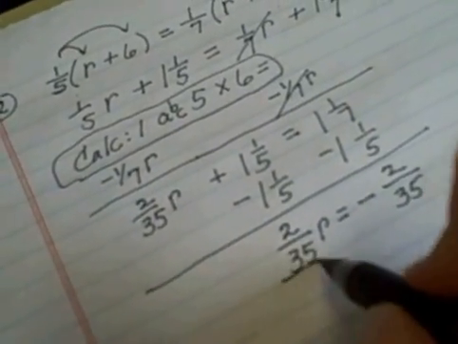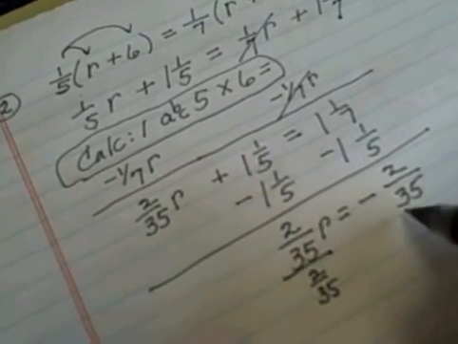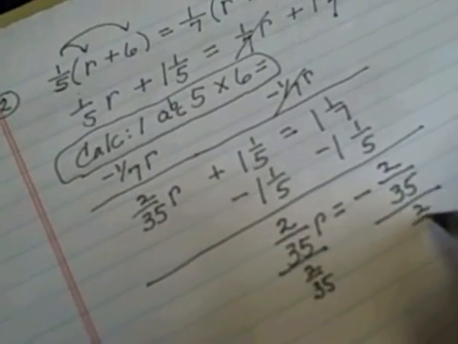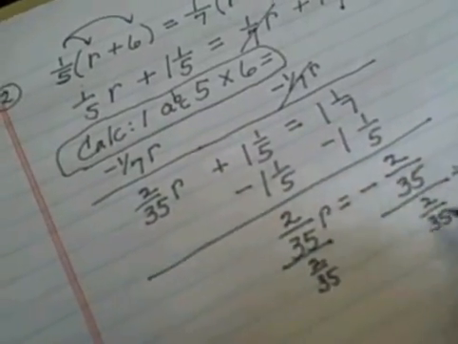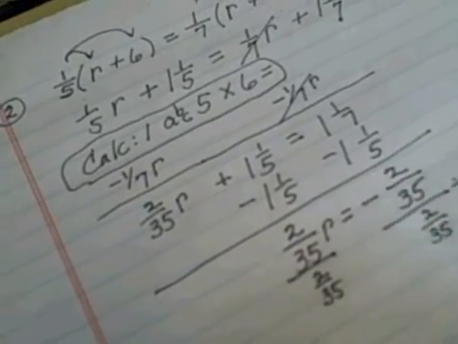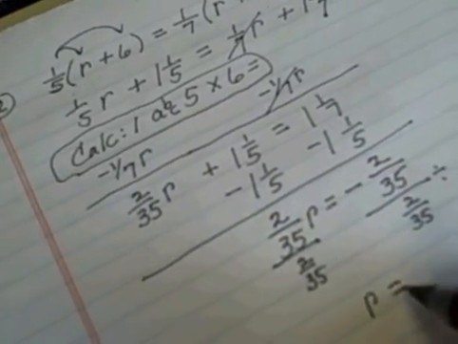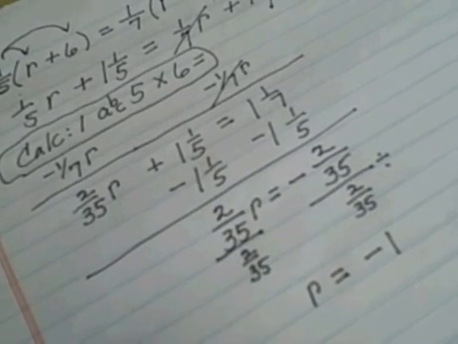Okay, now we're going to divide. Here's a place where you could multiply off by the reciprocal. But these days, since we have our fraction key, we don't really care. You can just do negative 2 over 35 divided by 2 over 35 on your calculator if you want to. And you'll get negative 1.